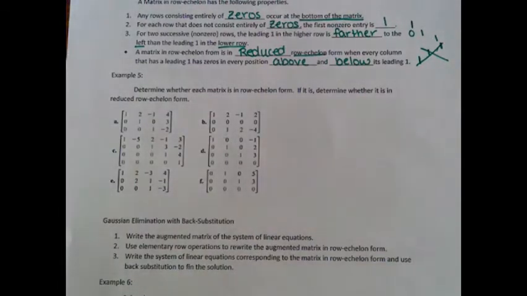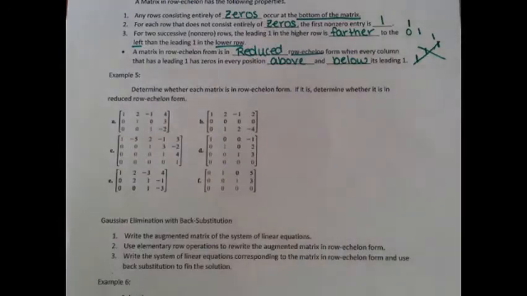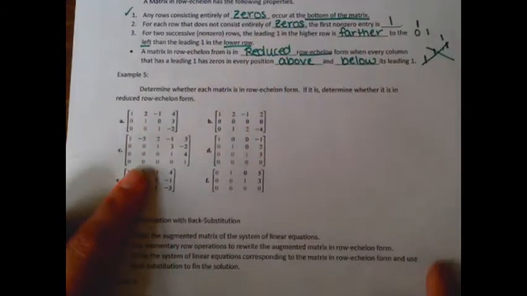Any rows consisting entirely of zeros occur at the bottom. Do I have any row consisting of all zeros in A? No, okay. So we're good in that sense. In 2, for each row that does not consist entirely of zeros, the first non-zero entry is 1. So I have 0, 0, 1, we're good. 0, 1, we're good. 1, we're good. So it matches that one too, all right? If it went 0, 0, 2, it wouldn't be, okay?